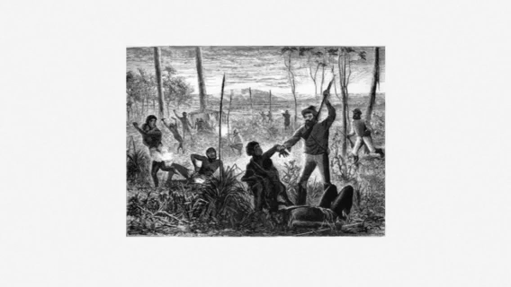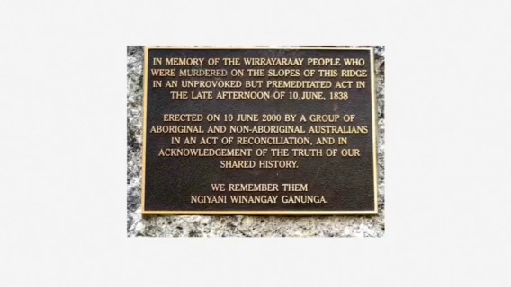The importance of the Myall Creek massacre is mainly political, as this was the only massacre of its kind in colonial Australian history for which white people were brought to justice and subsequently executed. In memory of the Wirraray people who were murdered on the slopes of this ridge in an unprovoked but premeditated act in the late afternoon of 10th of June 1838.